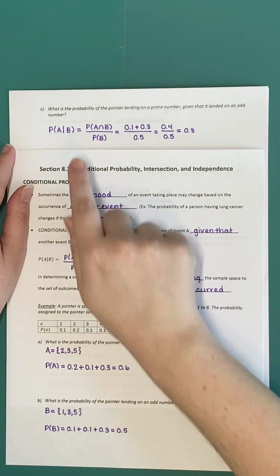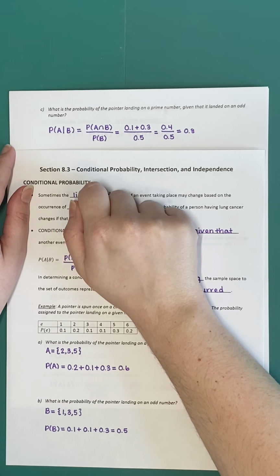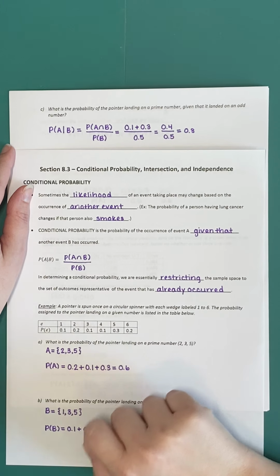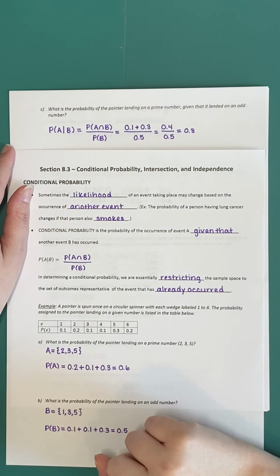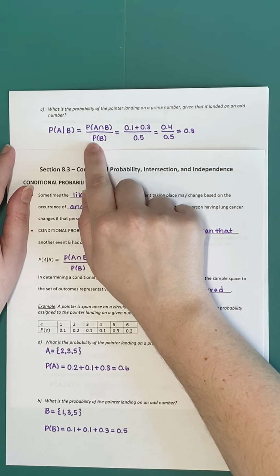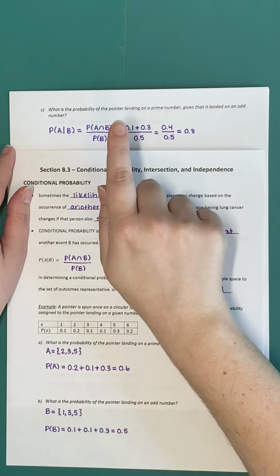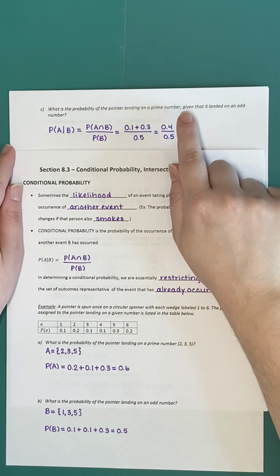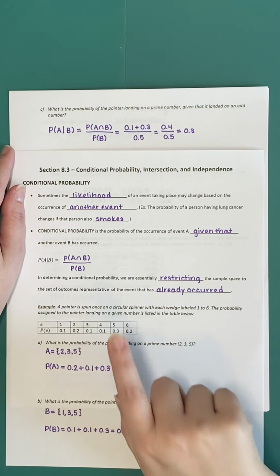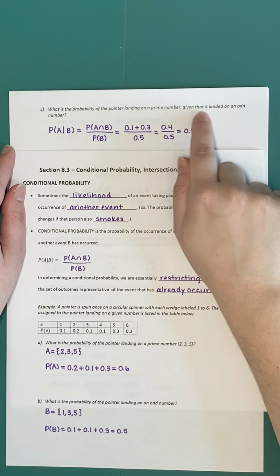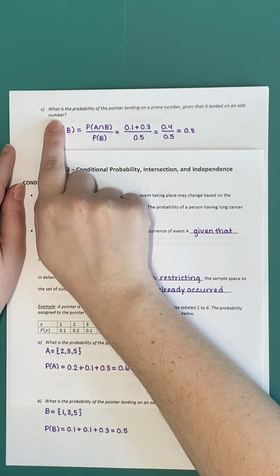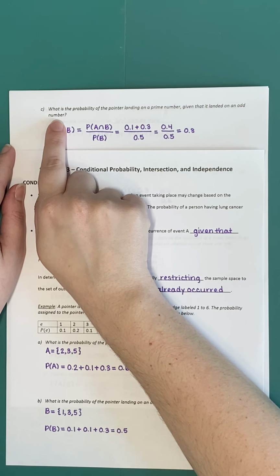So the probability that we land on something that's both prime and odd is going to be 0.1 plus 0.3. Those are the probabilities for the outcomes in this intersection. Now the denominator is where we apply the restriction. We're not looking at the whole sample space, not everything from 1 to 6. We're only looking at the outcomes for the event that's already happened, landing on an odd number.